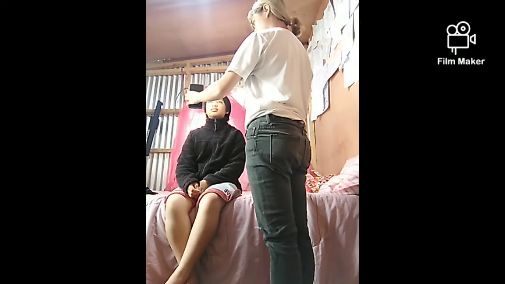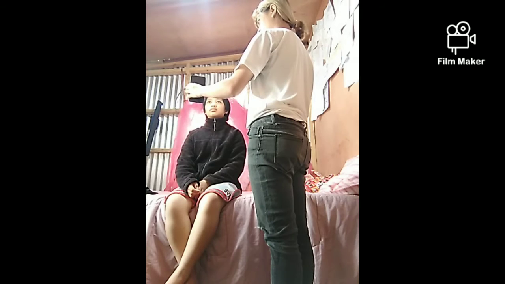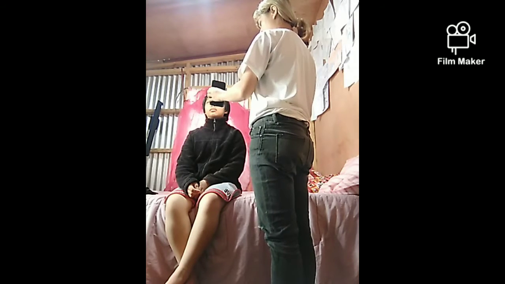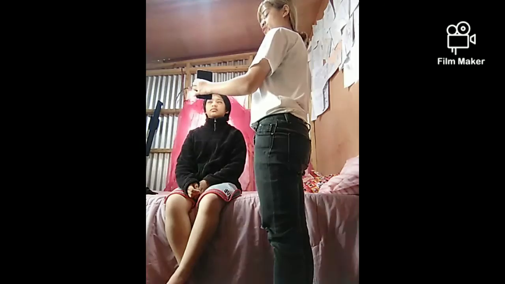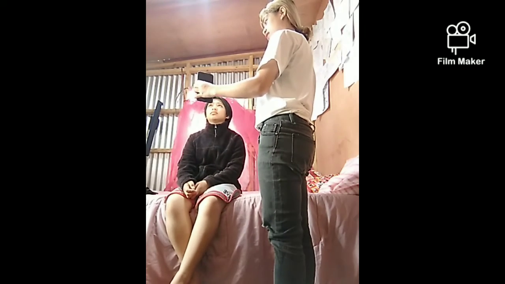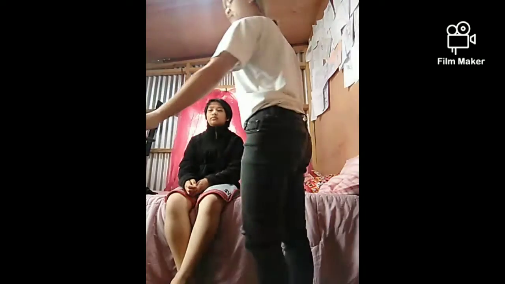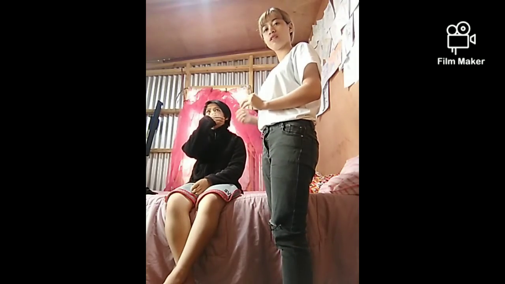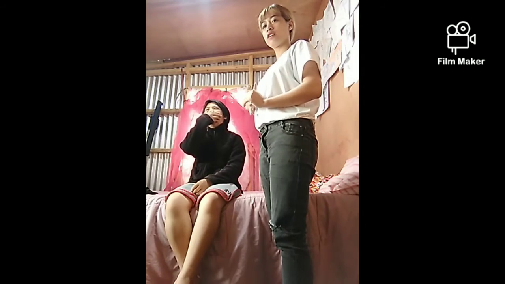I noticed that her pupil constricted. The other one? Okay. So both eyes constricted, which means the person is normal and there are no abnormalities. When the person is dead, we notice that the pupils of the eyes are dilated.